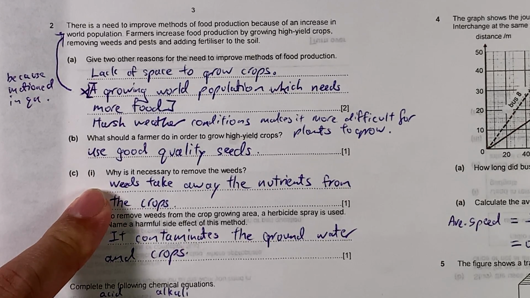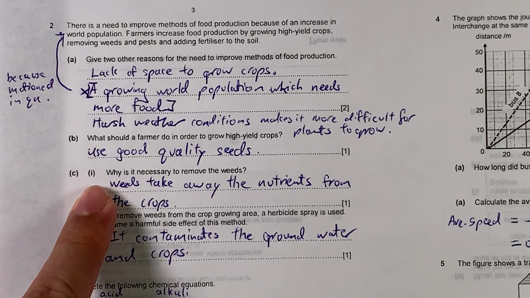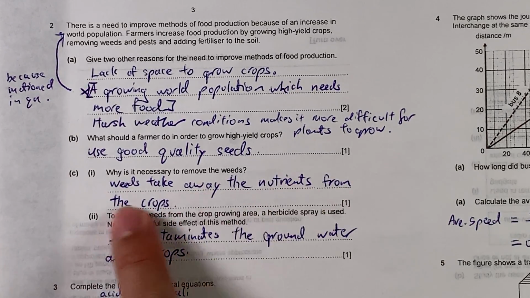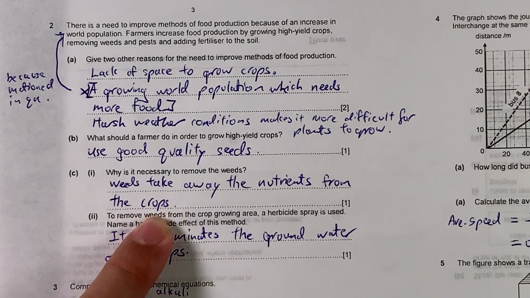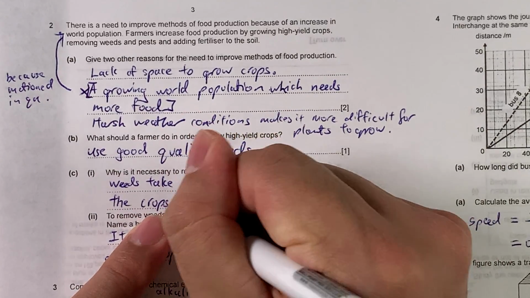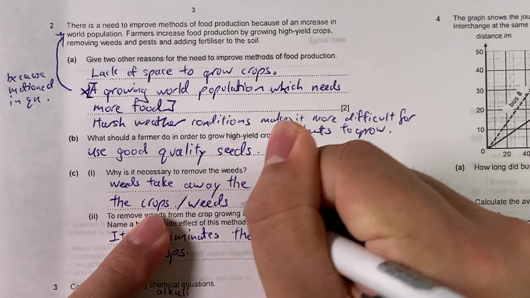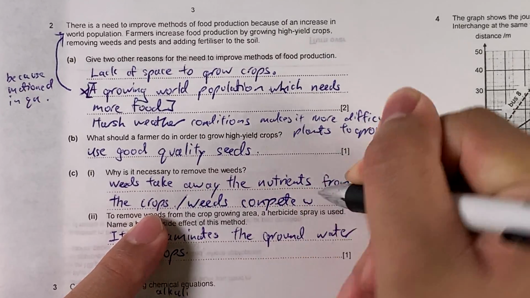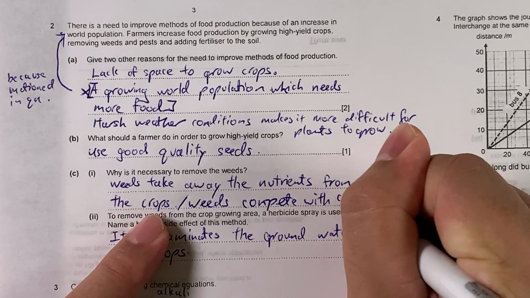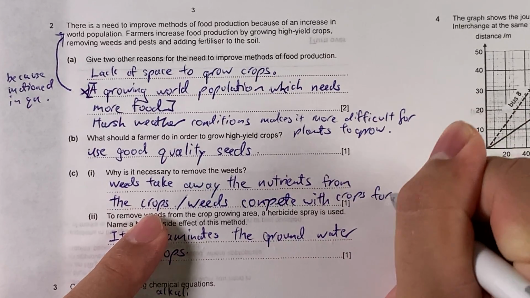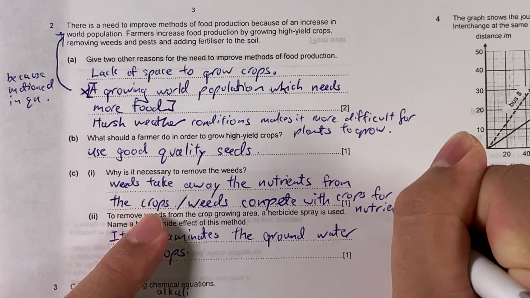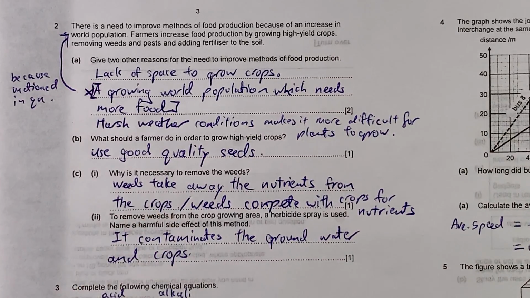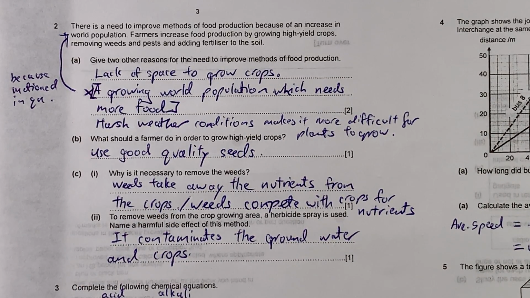Next one, why is it necessary to remove weeds? You must understand that weeds are there as competition for your crops. They basically take away the nutrients from the crops and they compete. You can also say that the weeds compete with crops for nutrients. Either of these 2 will be the answer because it's the same information.